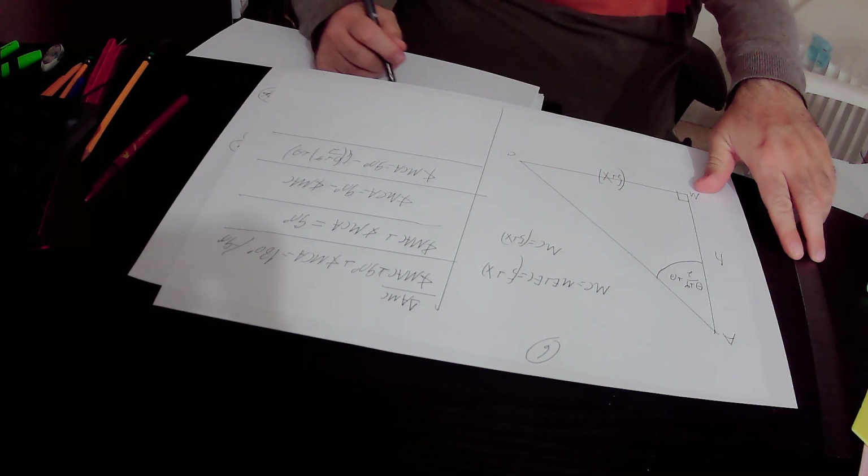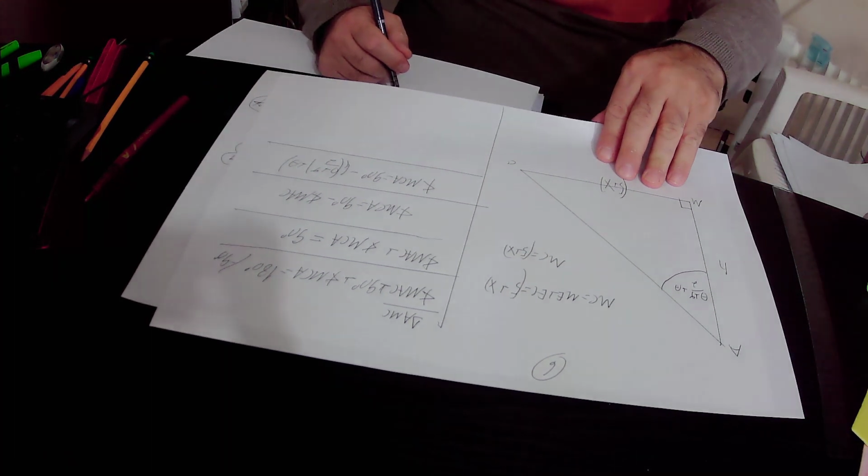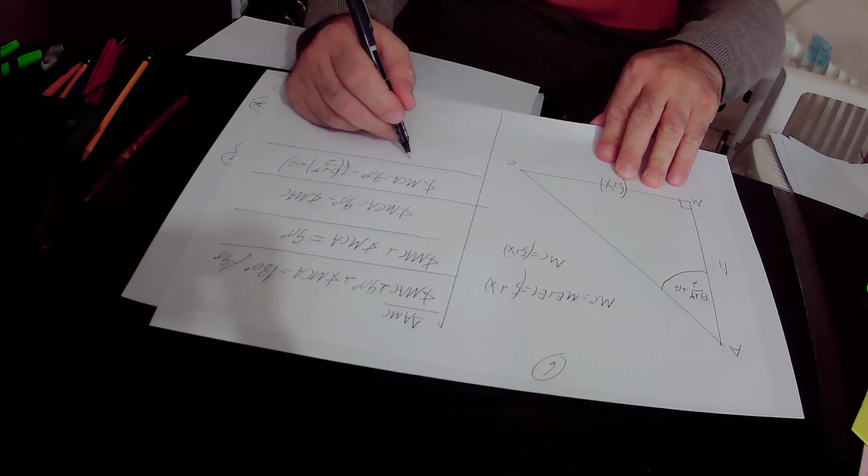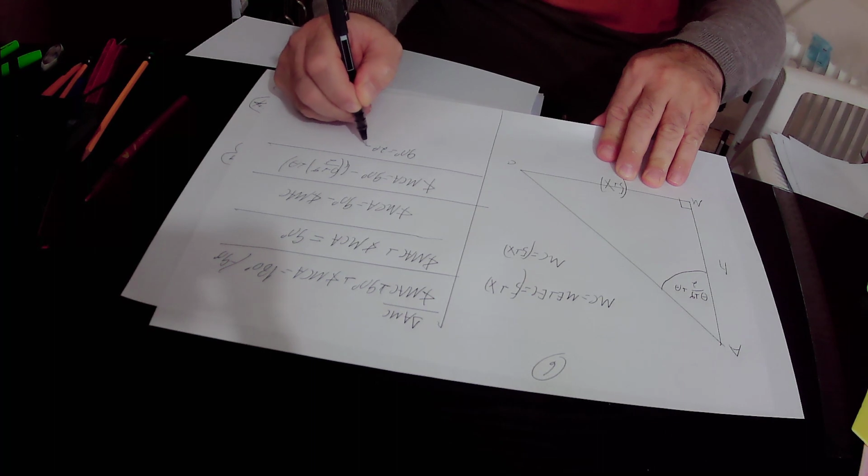And we have already found out that 90 degrees is equal to 2 theta plus alpha.